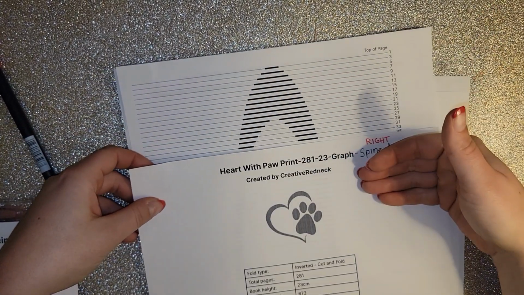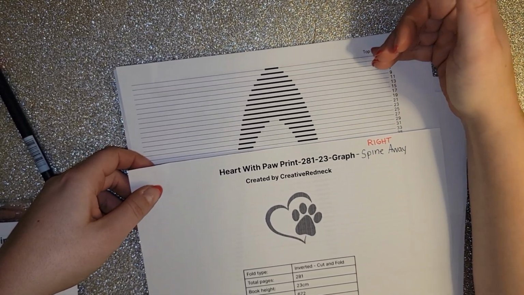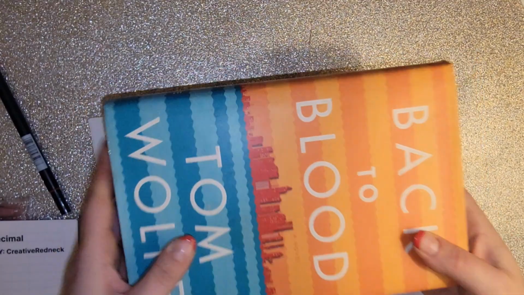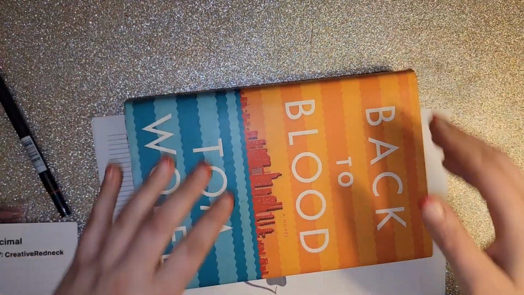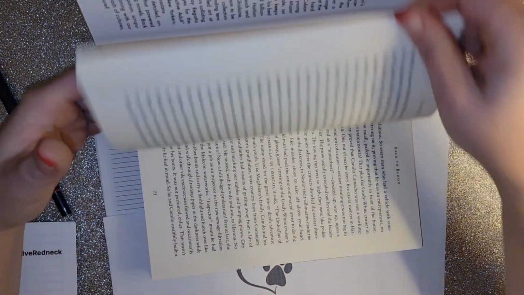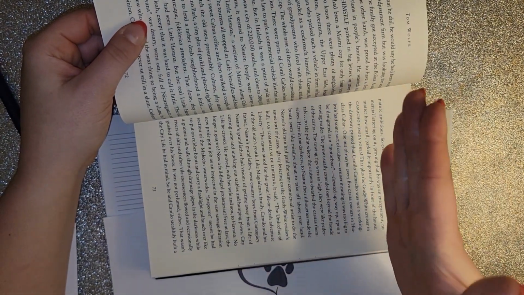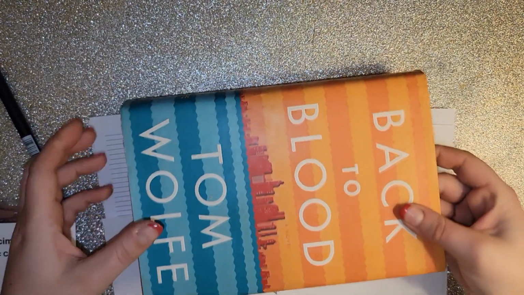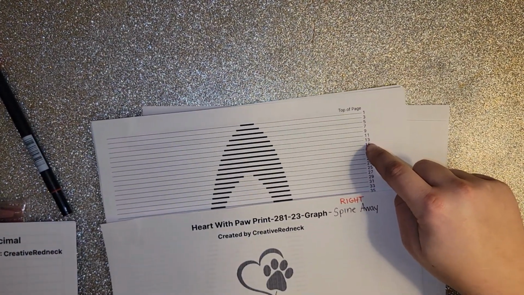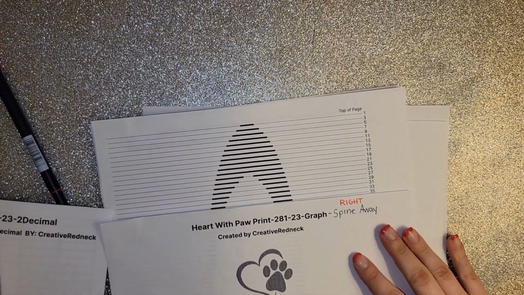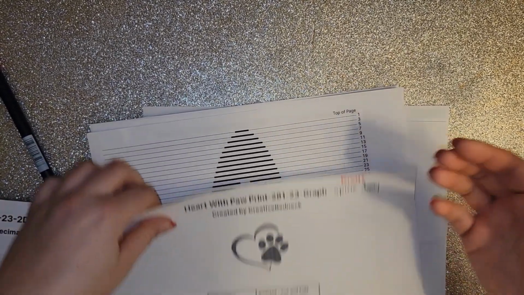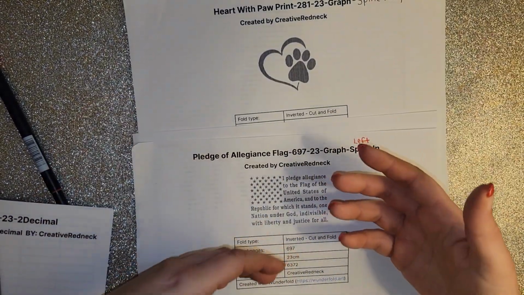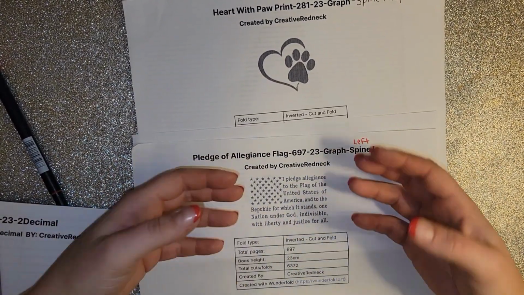So when I look at my pattern, the top of my page is on my right. So if I have my book and it's spine away and I open it, the top of my page is on my right-hand side, which is also going to be how my pattern is. The top of my page is going to be on my right. So it's just a little bit helpful for you to know how you fold your patterns, or realistically, not even so much how you fold them, but how you mark them.